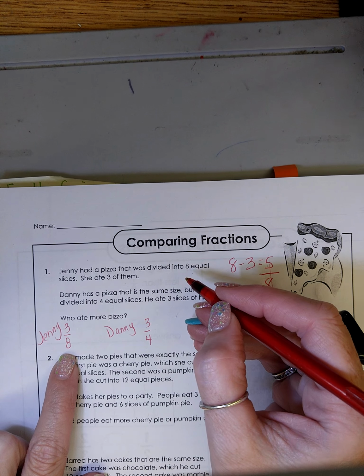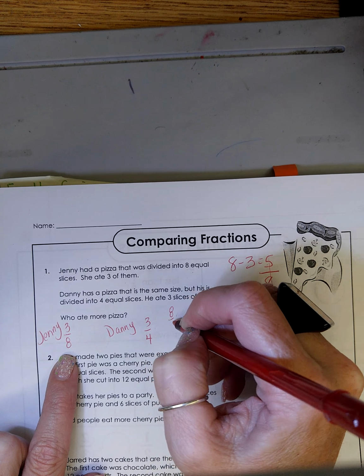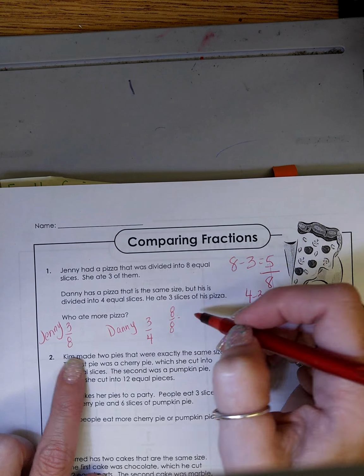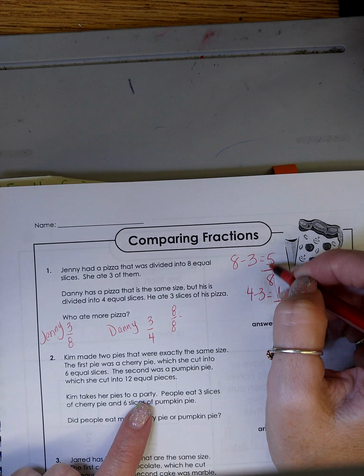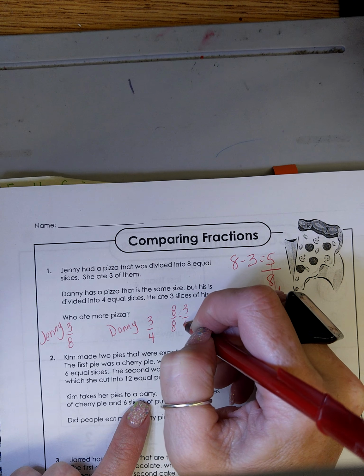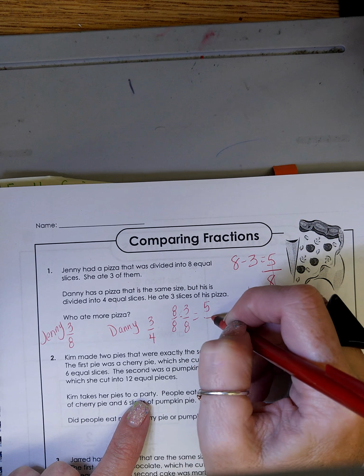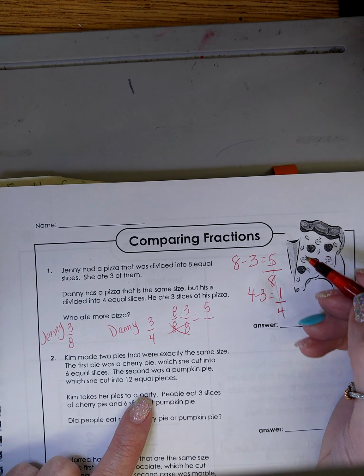For this particular problem, I am going to use the strategy of leftover. So the denominator is 8. And I'm going to take 1 whole, which is 8/8 minus 3/8, which equals 5/8. And I've already done that here. 3/8. And that equals 5. I don't need to worry about the denominator because I know it stays the same.